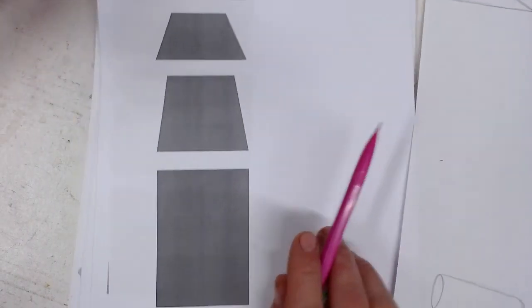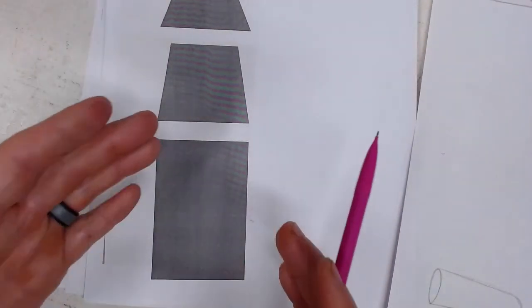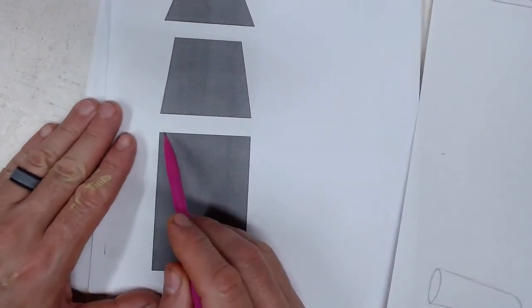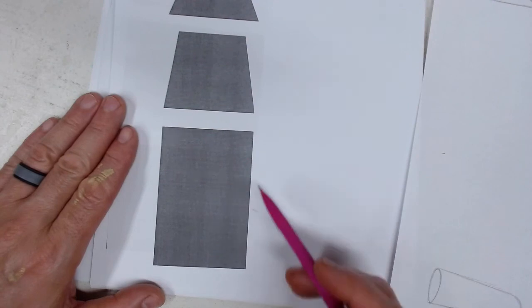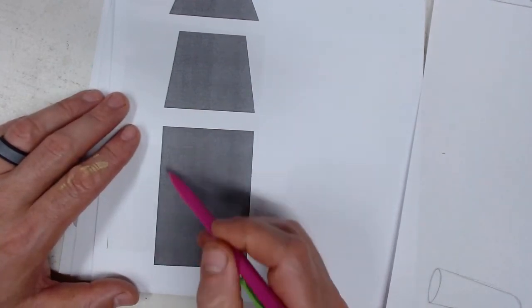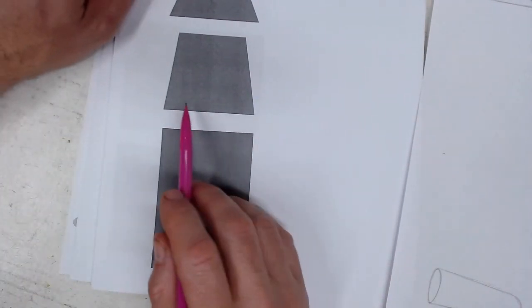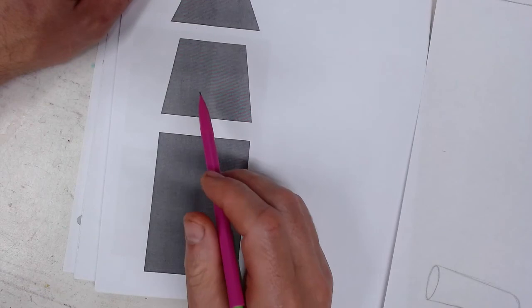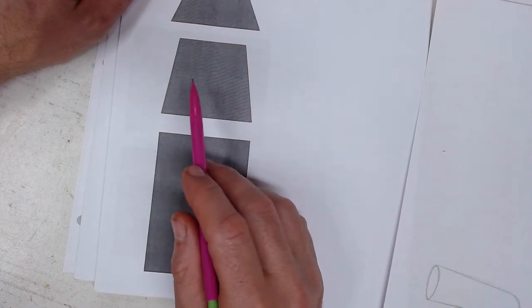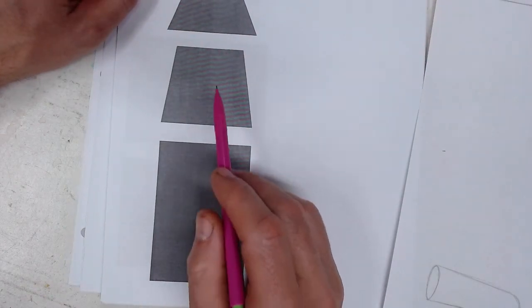Now this one's obviously easy. It's just a rectangle, okay? Parallel lines, verticals, horizontals, 90-degree angles. But then when you get to this, don't be fooled. That's not a 90-degree angle. Okay? And this side's not parallel to this one. Now the top and bottom's parallel.